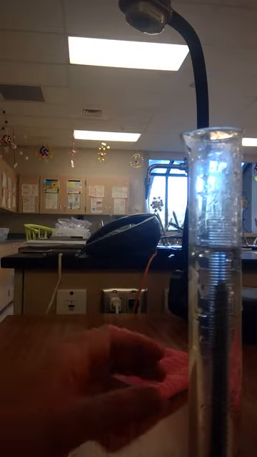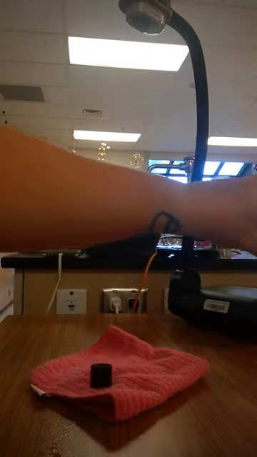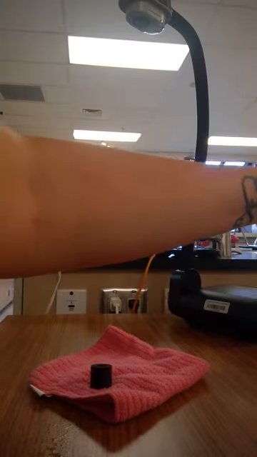It is 8. Because it's a solid object, your label is not going to be in milliliters. Your label is actually going to be in cubic centimeters. So that's centimeters with the little tiny 3.